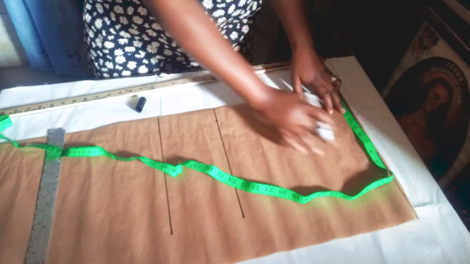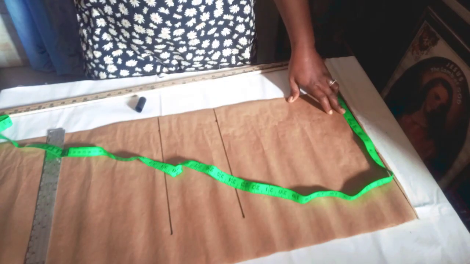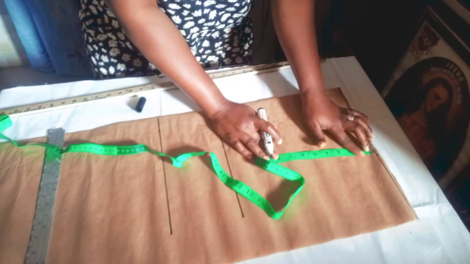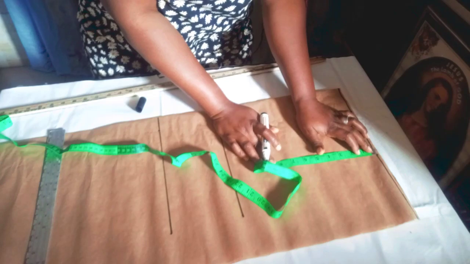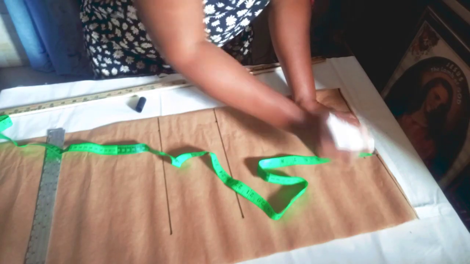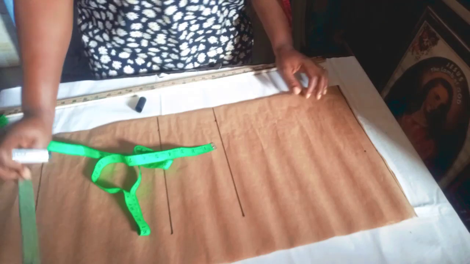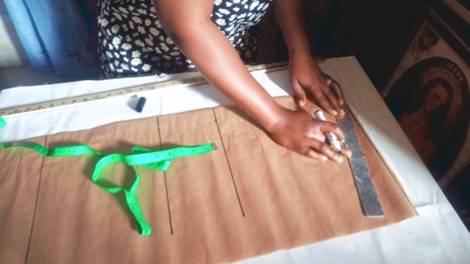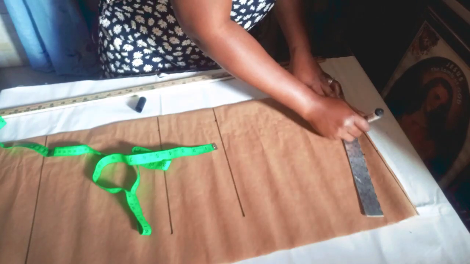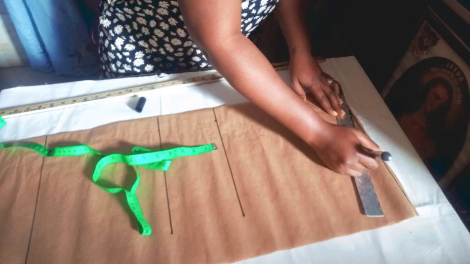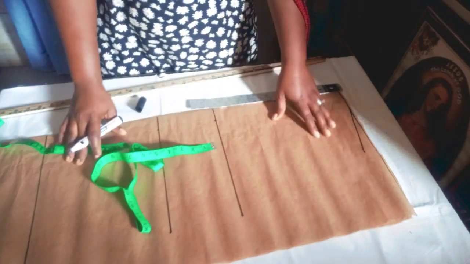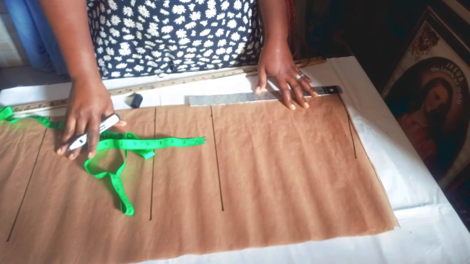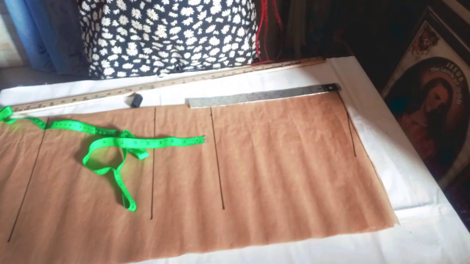For our shoulder slope, we have a standard for adults, which is 3 inches. So from here, I'll just mark my 3 inches. And from your shoulder measurement, you have to come down by 1 inch. All right. So just go ahead now and connect the shoulder slope. So from here now, I will connect my shoulder slope.